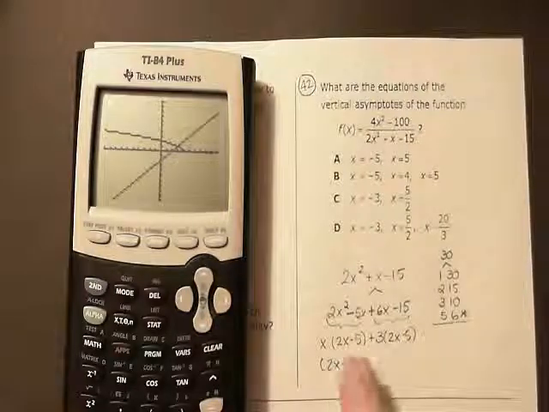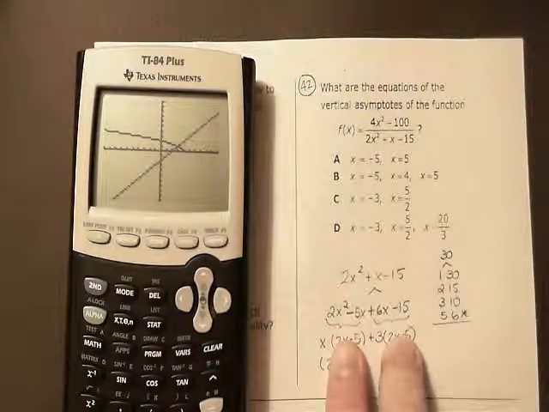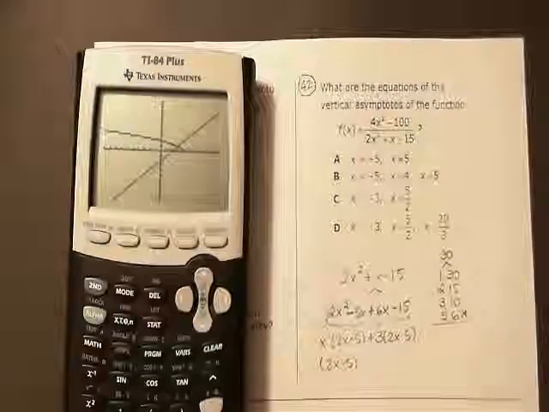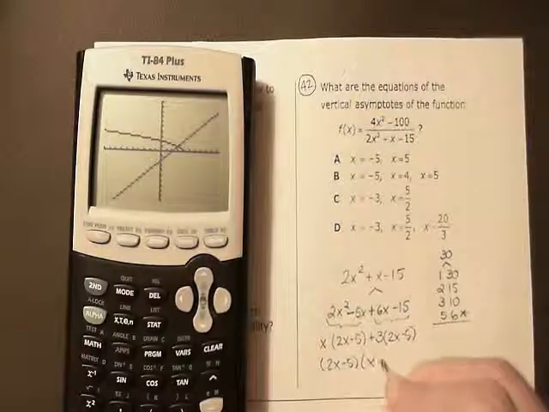And if I factor those two, 2x minus 5, what am I left with? If you notice, you're left with x plus 3. So that's what's going to be in the other parentheses.